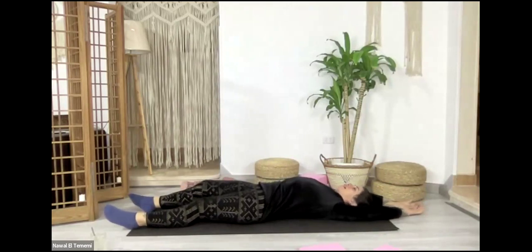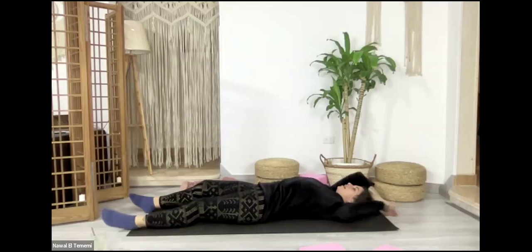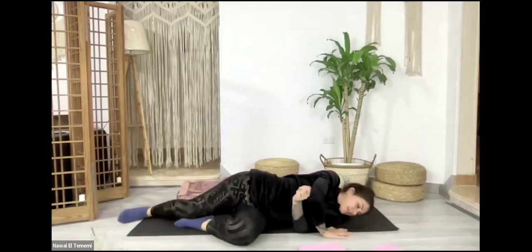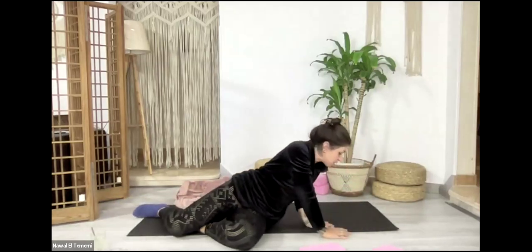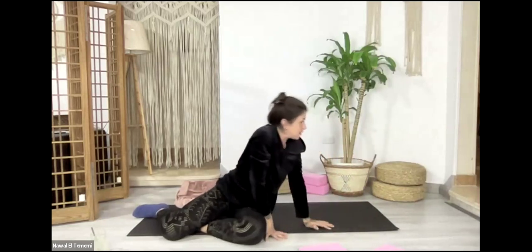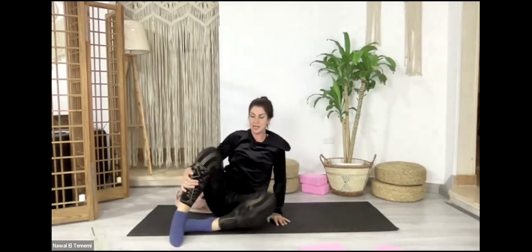Exhale, relax into the floor. And I'll roll over to one side and use my arms, go slow, and press myself into the floor, coming up to sitting. Take your time.